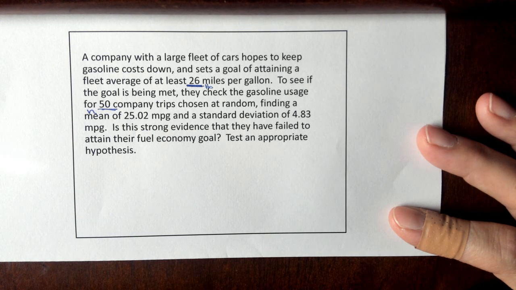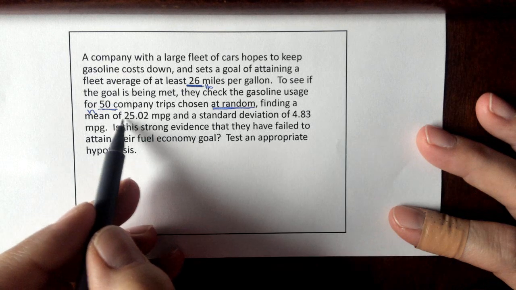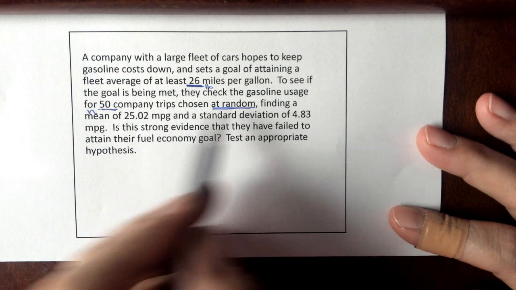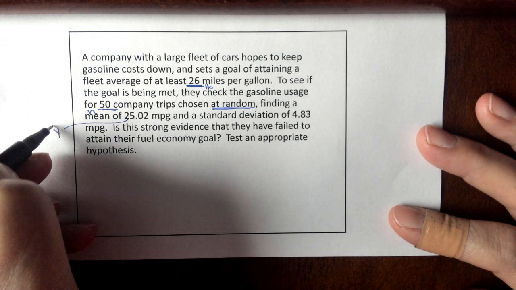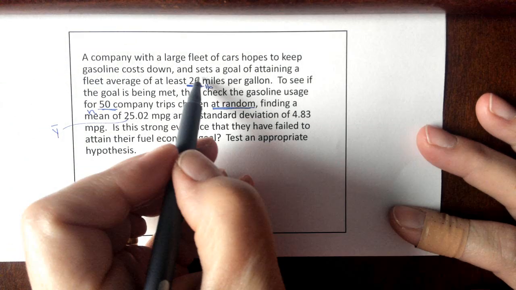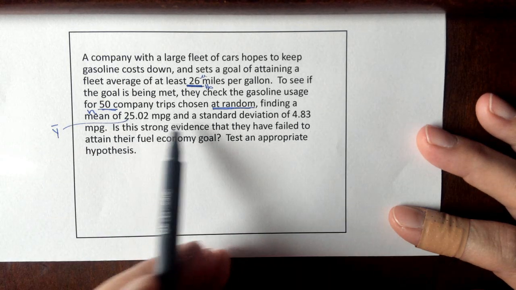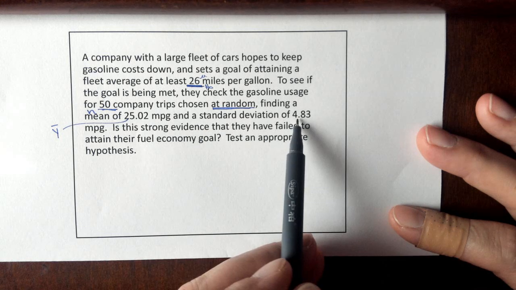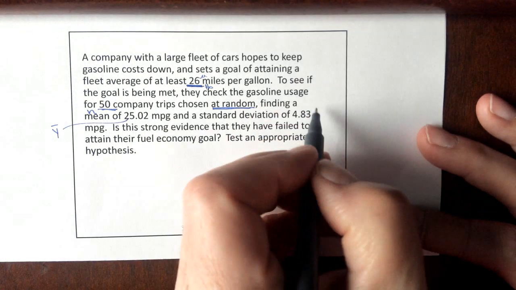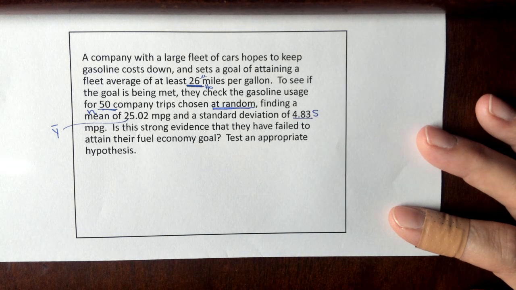And finding a mean, at random, that's good because I'm going to need that. Finding a mean of 25.02 miles per gallon. Now this is the mean of that sample, so this is y bar. So this 26 up here is going to be a mu, and y bar is from the sample. And a standard deviation of 4.83 miles per gallon. That's the standard deviation of this sample of 50 trips. So this is going to be my s_x or s_y or just s.